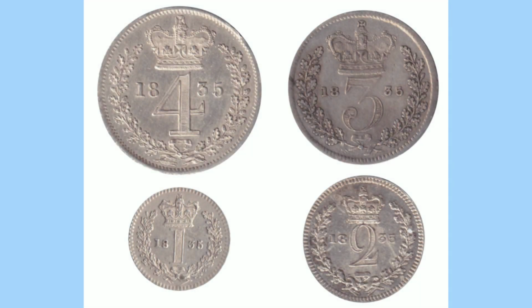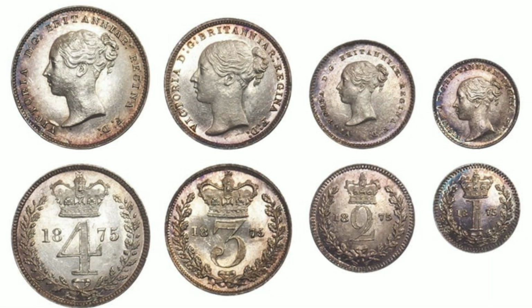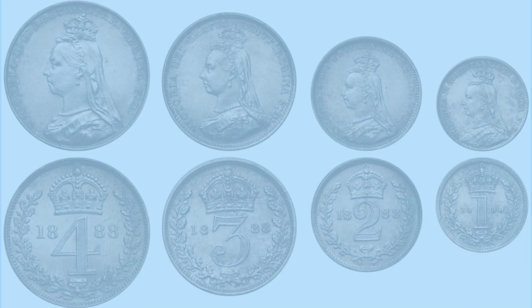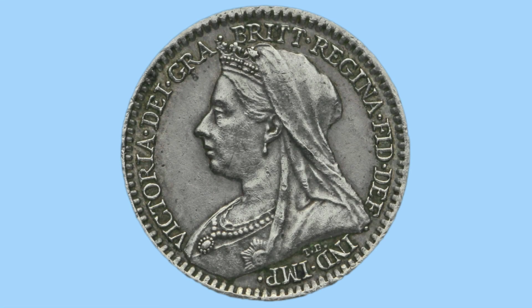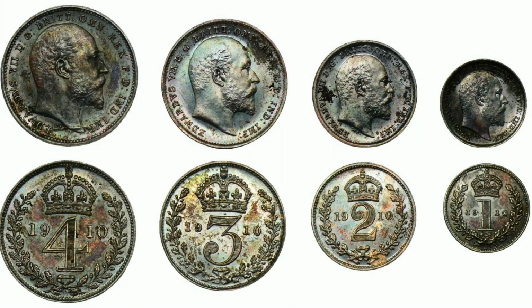Here we see some of the standardized coins from William IV's reign. As planned, the coins are the exact same weight and diameter, and feature the same reverse design on all 4 of the coins, as we can see here. And now we move on to the Maundy coins of Queen Victoria. Of course, the reverse designs are the same, and on the first issue we see the young head portrait. On the second issue we see the Jubilee head portrait, designed by Sir Joseph Edgar Boehm, and of course, Thomas Brock's veiled head portrait made it onto the Maundy coins at the end of Victoria's reign.